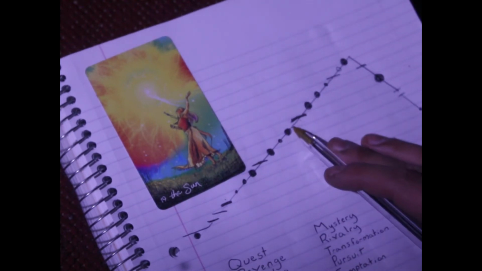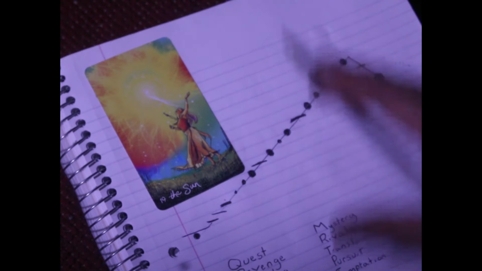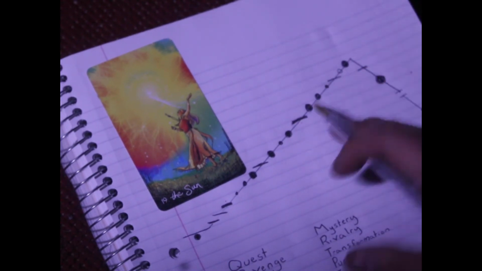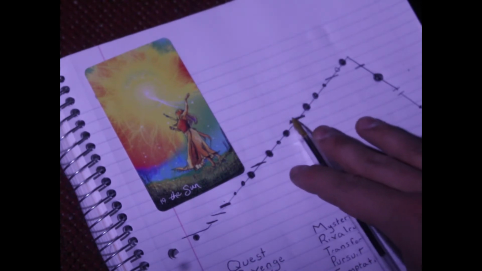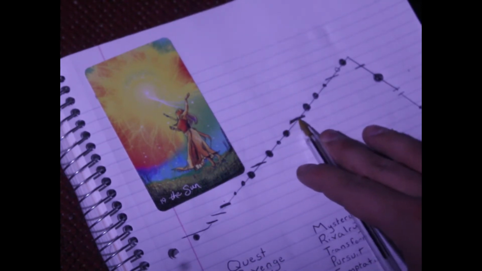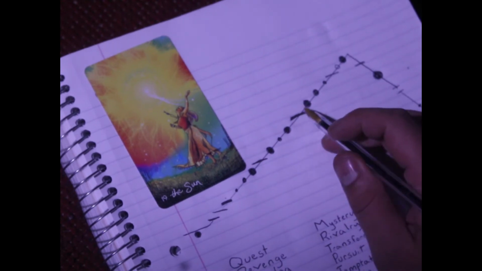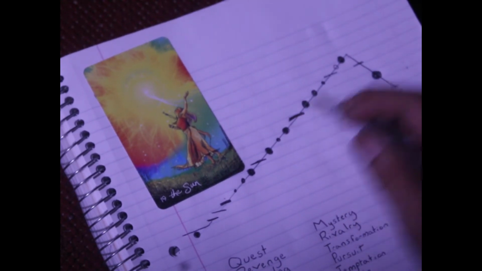until, bam, we get the second plot stage conflict. And after this conflict is resolved, this is the transition to the third and final stage. And this needs to be a big transition.